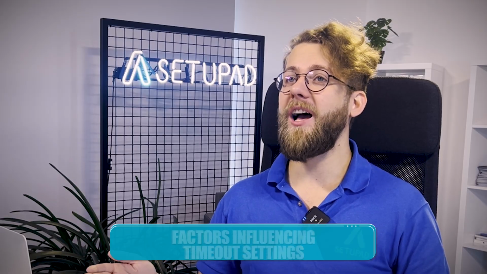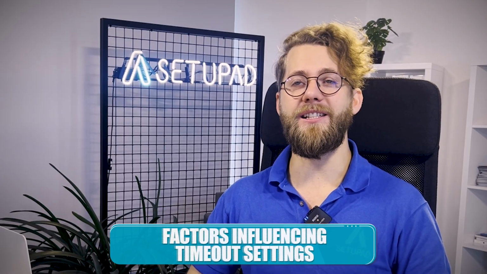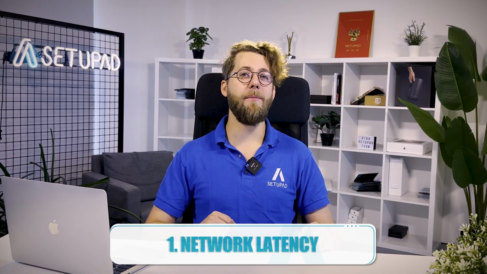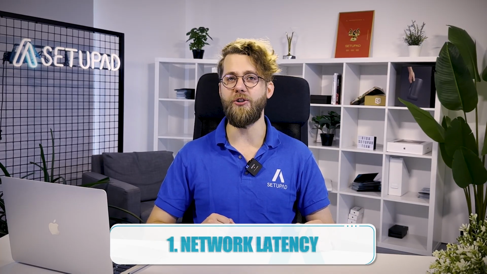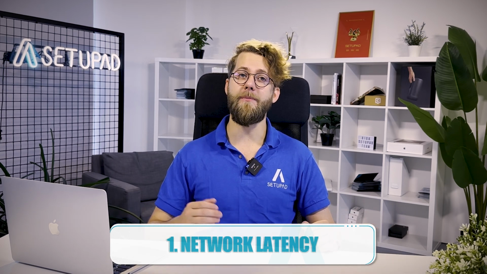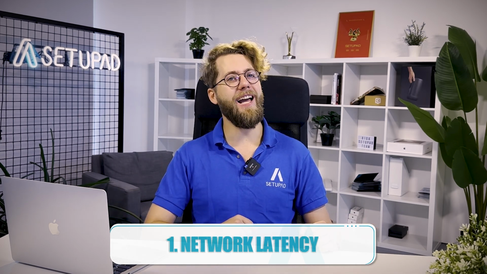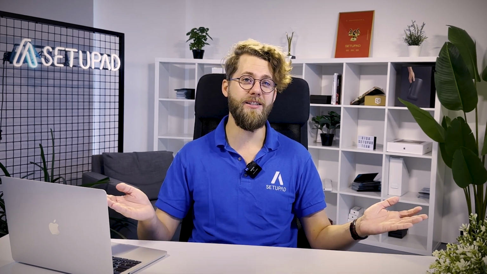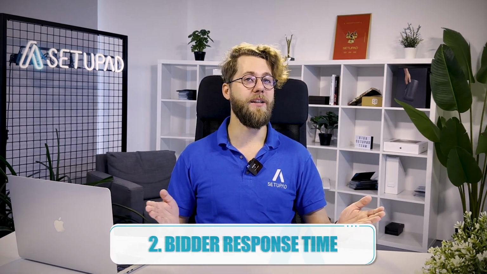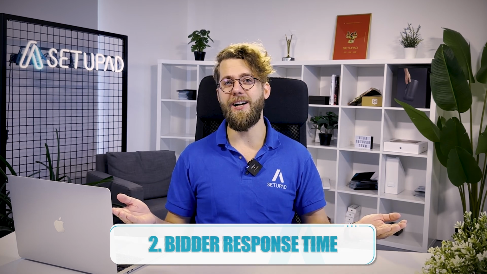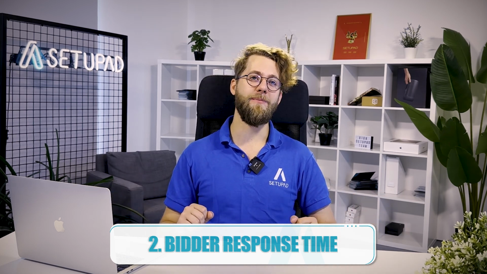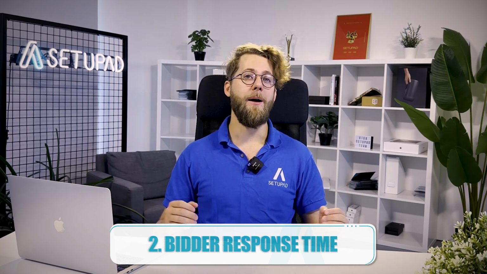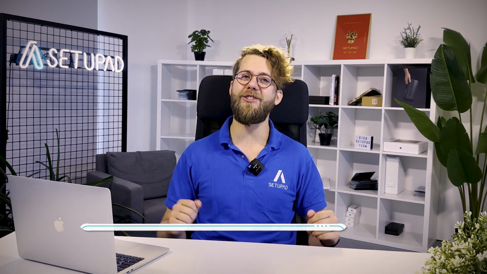When setting timeout values, several factors need to be considered. First of all, network latency. This refers to the time it takes for data to travel from the publisher's server to the bidder's server and back. High latency can delay bid responses, so it's crucial to account for this when setting timeouts. Bidder response time. Different bidders have varying response times. Understanding these average response times can help you set a timeout that accommodates most bidders, maximizing bid responses and revenue.